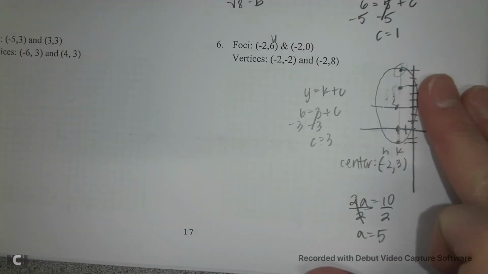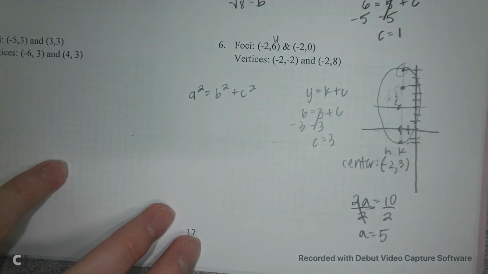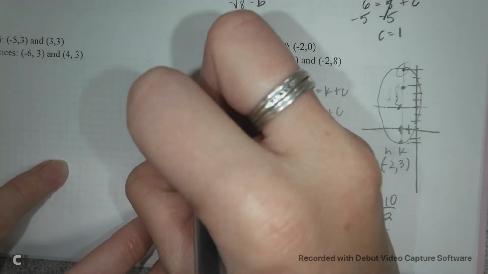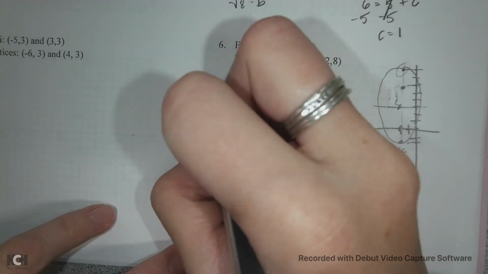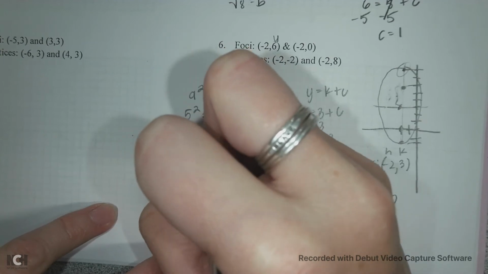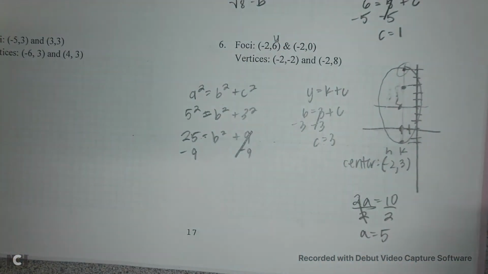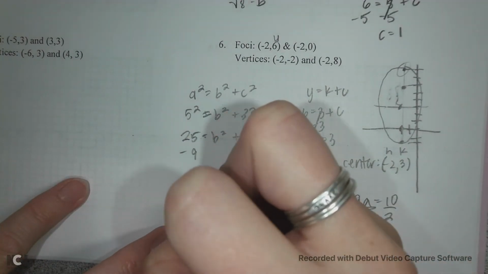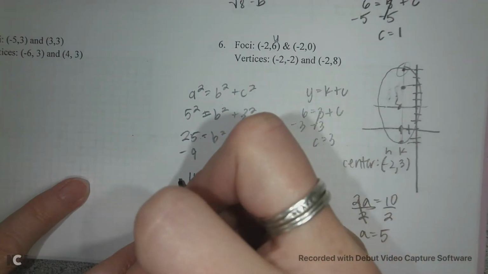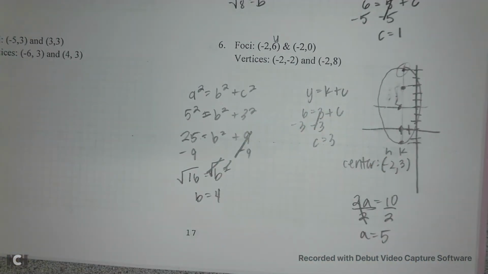Anyways, moving on. Now we use our Pythagorean relation. So we have a squared equals b squared plus c squared. Our a is 5, so 5 squared equals b squared plus 3 squared. So 25 equals b squared plus 9, minus 9. And we have 16 is equal to b squared. That one's nice. So b equals 4.